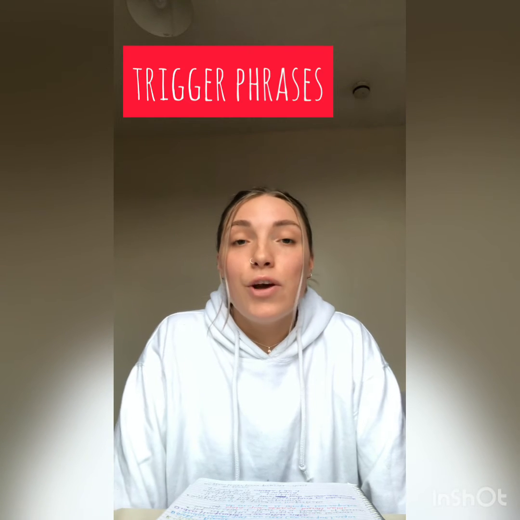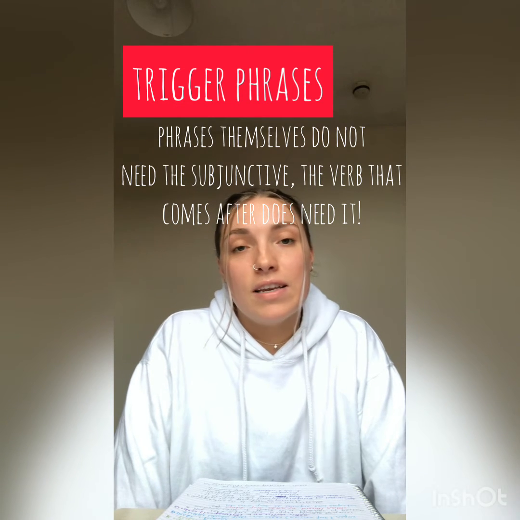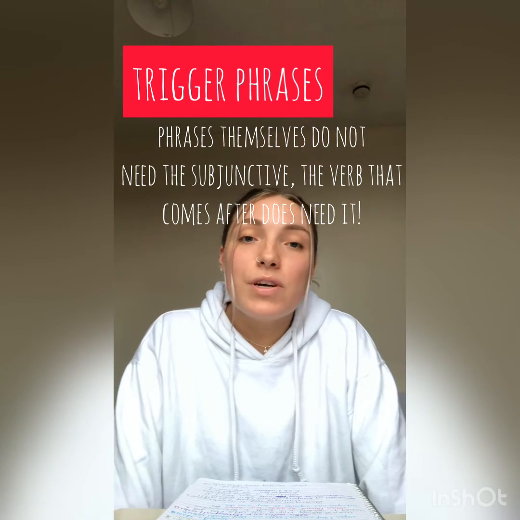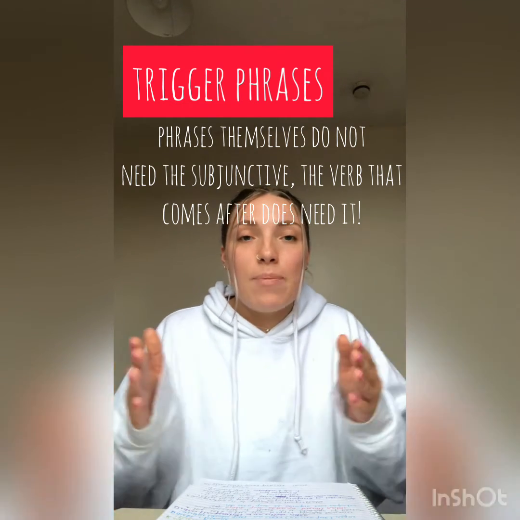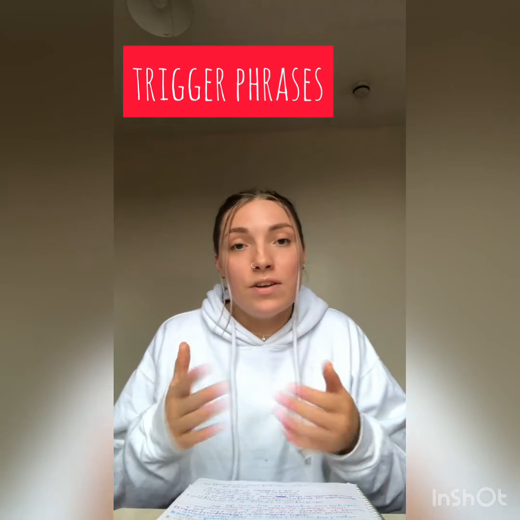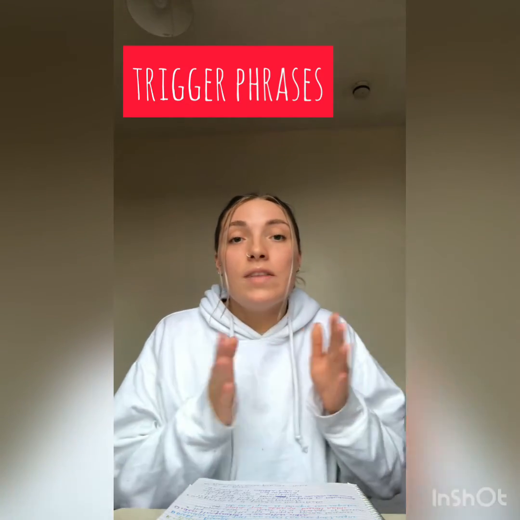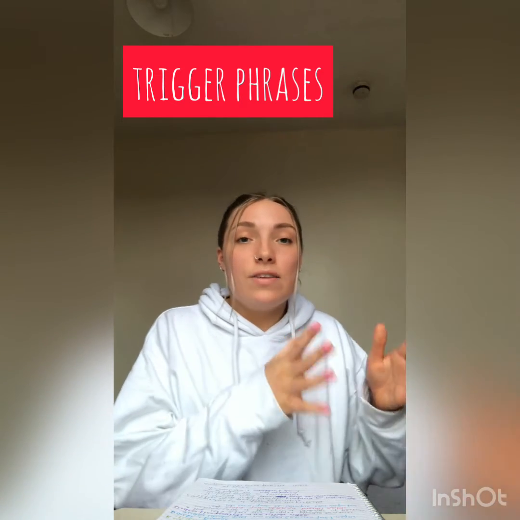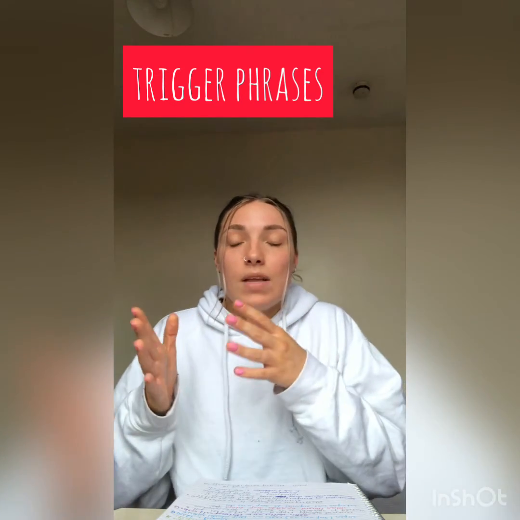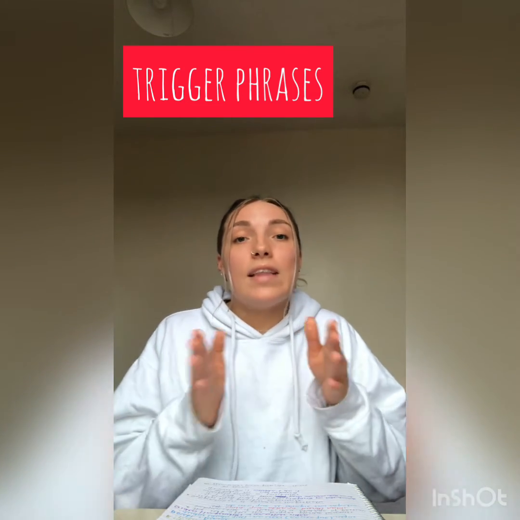Just a little forewarning, these phrases that I'm going to put into the WEIRDO acronym are trigger phrases, which means the phrases themselves don't need the subjunctive, but it's the verb that comes after these phrases that needs to be changed into the subjunctive. When we use a subjunctive, what tends to happen is the first part of the phrase, the trigger phrase that falls under this WEIRDO category, is in one person, so normally I or you or he, she, it. Then the subject changes, and it is the verb afterwards that becomes subjunctive, because it's different from the trigger phrase and verb before, so that means it needs to change.